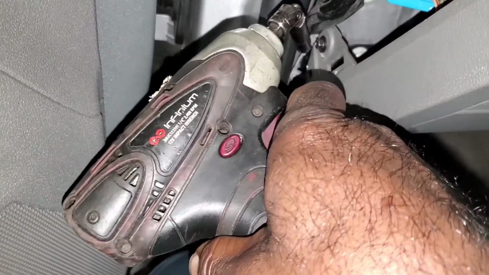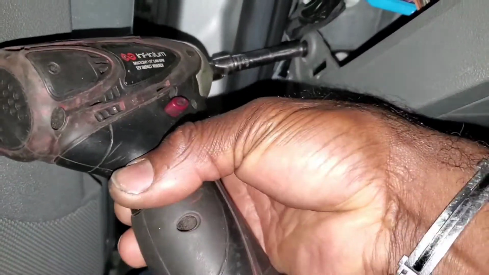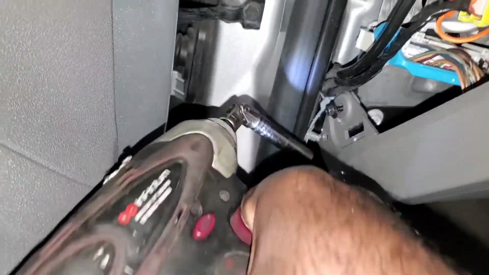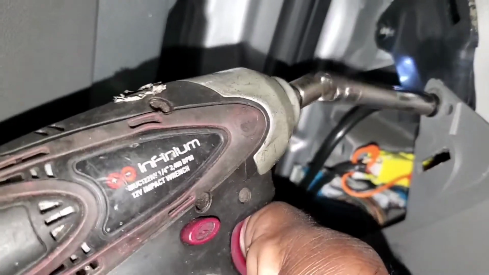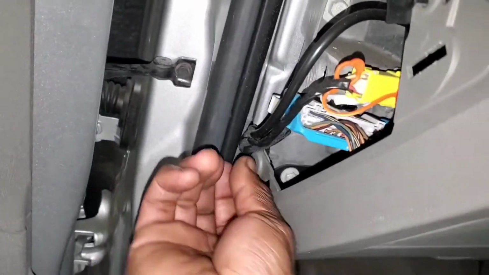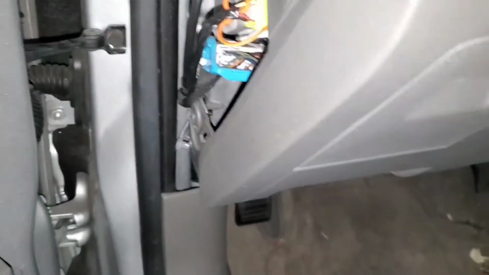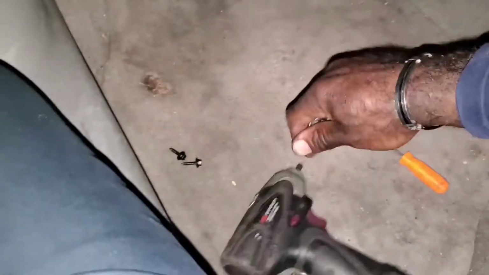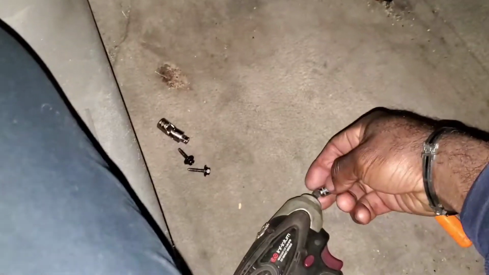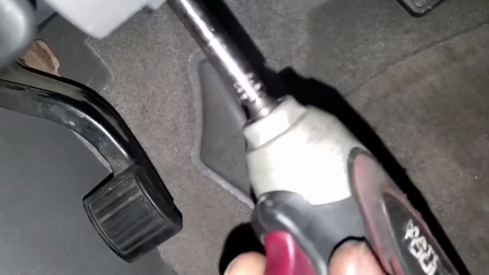All right, and then let's get the, oh, come on, really? Any other time you want a socket to stay on a swivel or something, they enjoy flying off, but now. All right, so let's get that guy there.